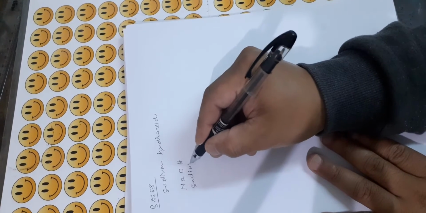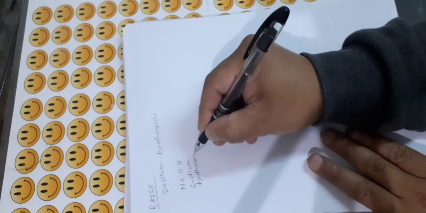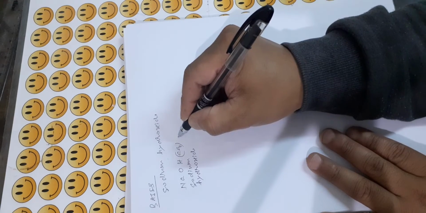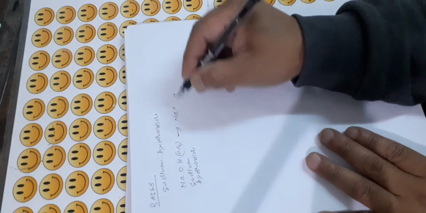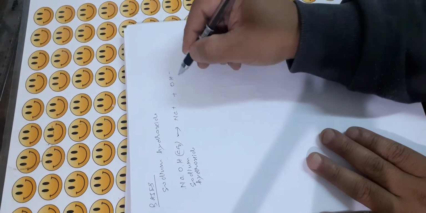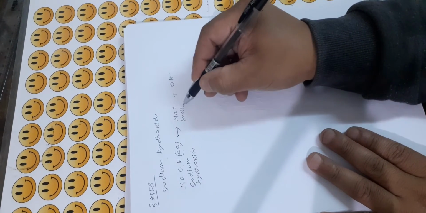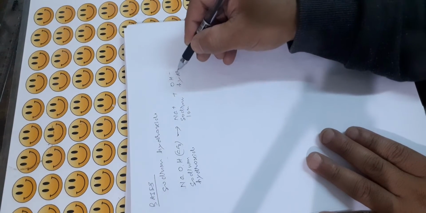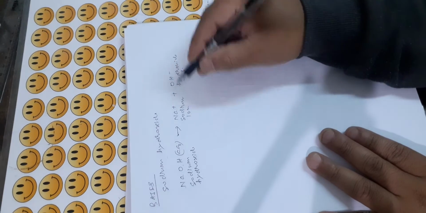Write the name, sodium hydroxide, if you want. In water, how will it behave? It will release the sodium ion, Na+ cation, and hydroxide ion, OH- anion. Because they are also releasing these ions, sodium ion and hydroxide ion, just like acids, they are releasing cations and anions.